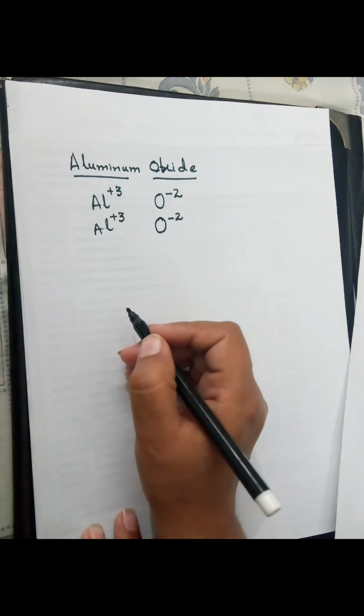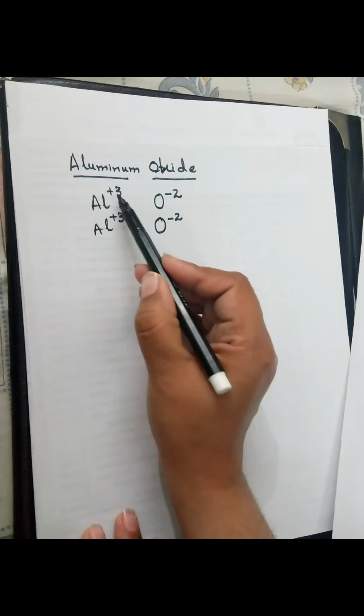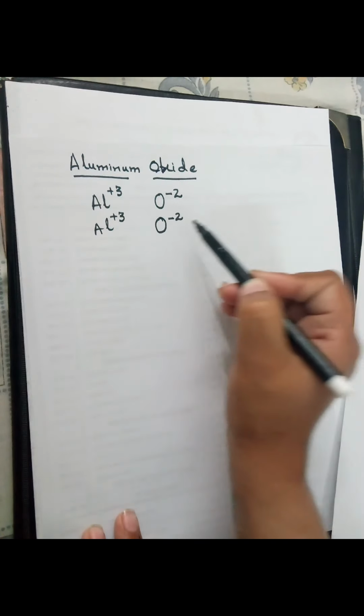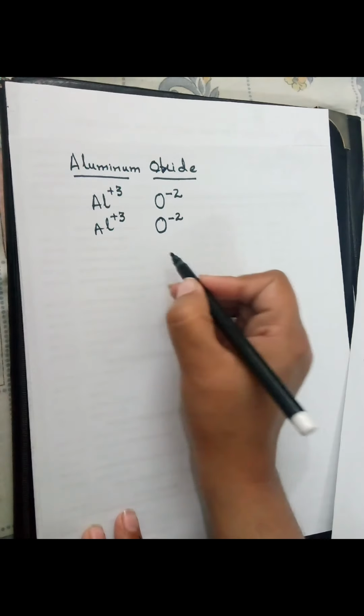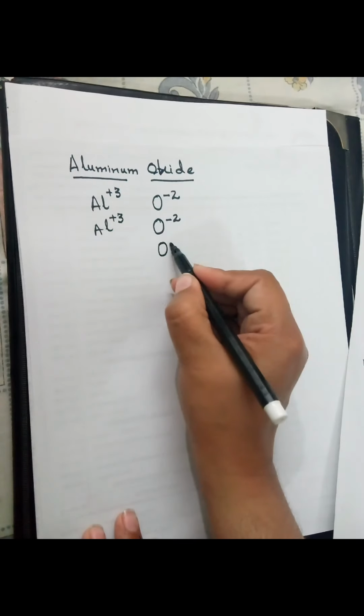Okay, now look at the charges. Here is positive 6 on aluminum and negative 4 on oxygen. Still it is not balanced. Now I add 1 more oxygen.